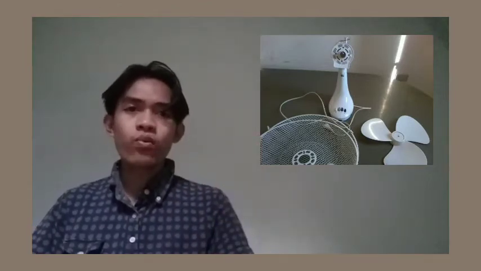Let's cite an example. I found here a broken electric fan. Do you know that this also has capacitors? You may ask, what does this capacitor do to this broken electric fan?